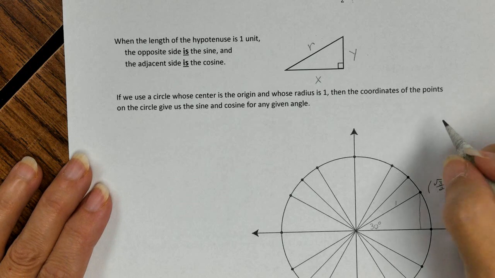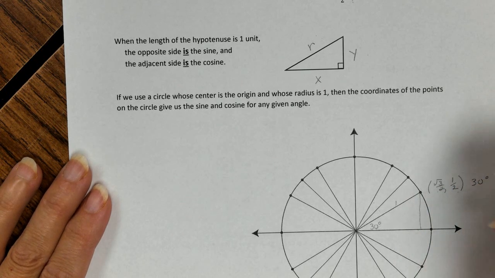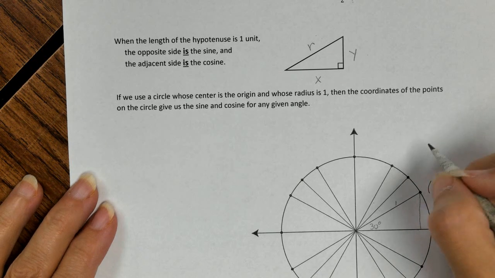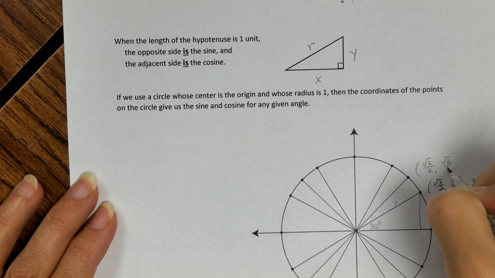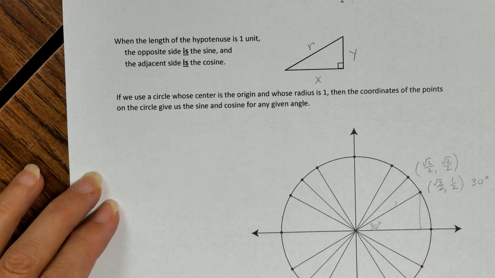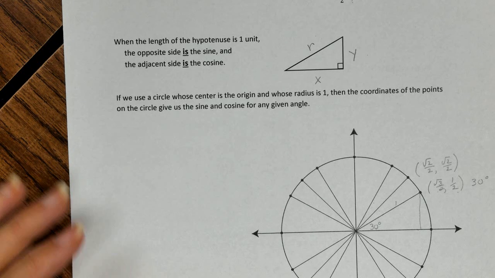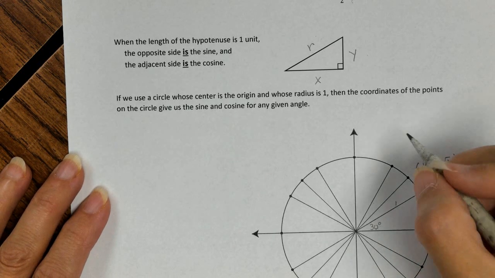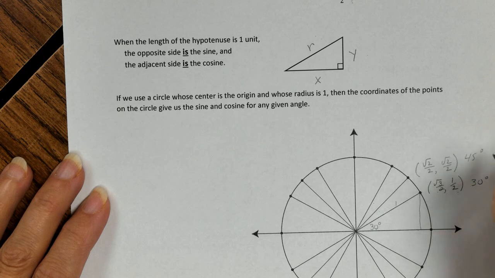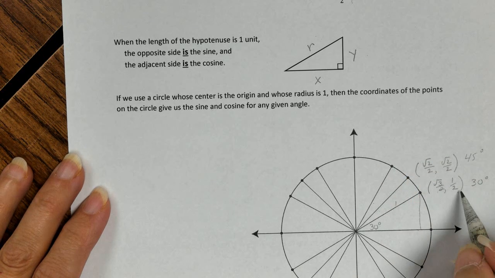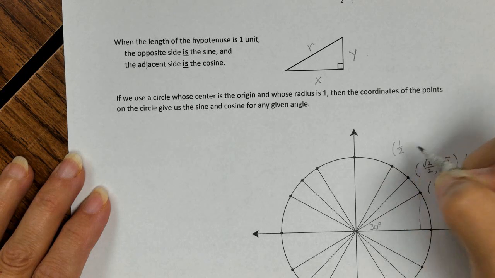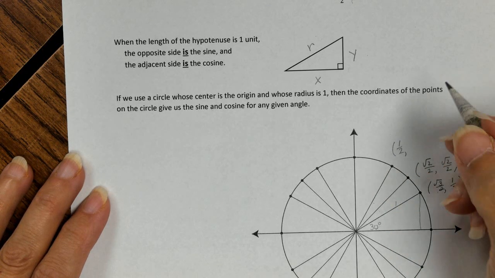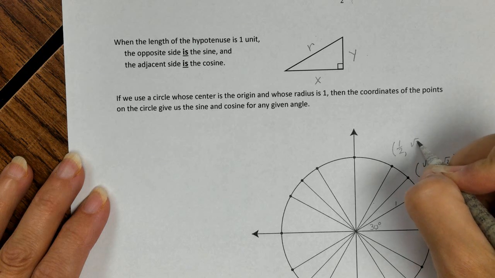So if we were going to continue for the 45 degrees, that would be root 2 over 2 for both of them. 45, 45, 90 is isosceles. And then for a 60-degree angle, these swap. The cosine of 60 is 1/2, and the sine of 60 is root 3 over 2.